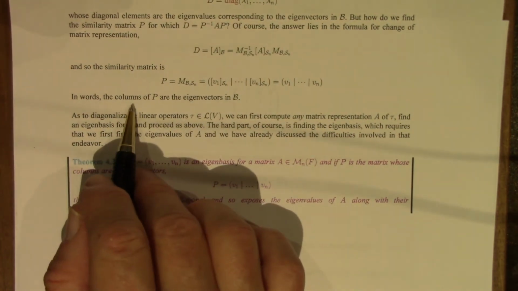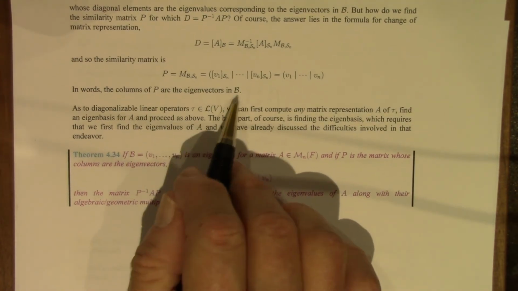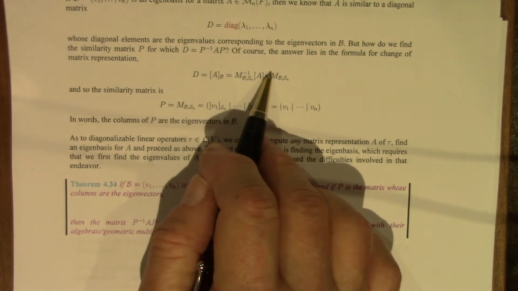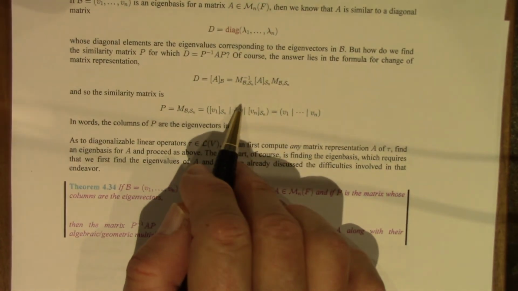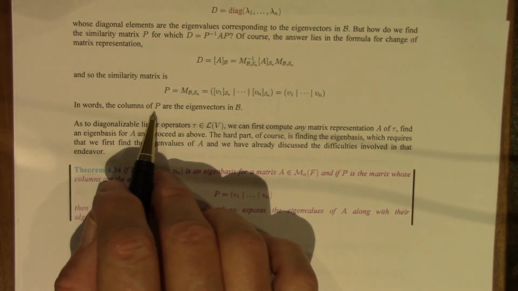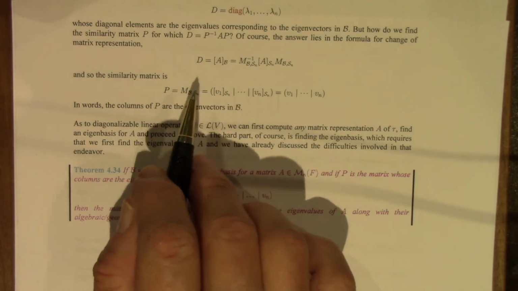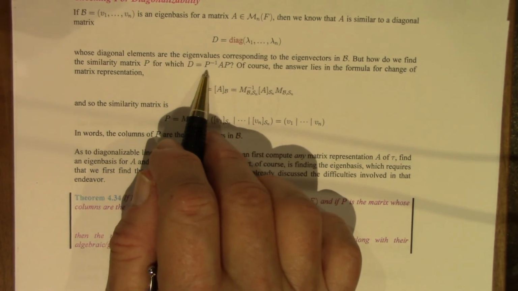You can certainly commit this statement to memory. It's not that complicated, but I would urge you to go over this argument, understand it, and be able to reproduce it yourself, so that if you get a little confused, are the columns of P the eigenvectors, or are the columns of P inverse the eigenvectors?